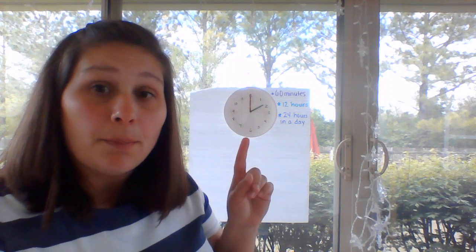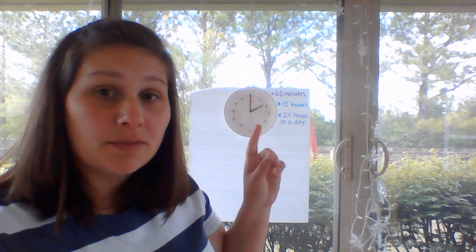There's 12 hours represented on the clock, but the hour hand goes around the clock 2 times in a day, in a 24-hour period. It starts at midnight. Midnight is in the middle of the night when you're sleeping. It's at 12 a.m. Okay? Goes around and it gets to 12 again. That's 12 p.m. That's noon. That's in the middle of the day.